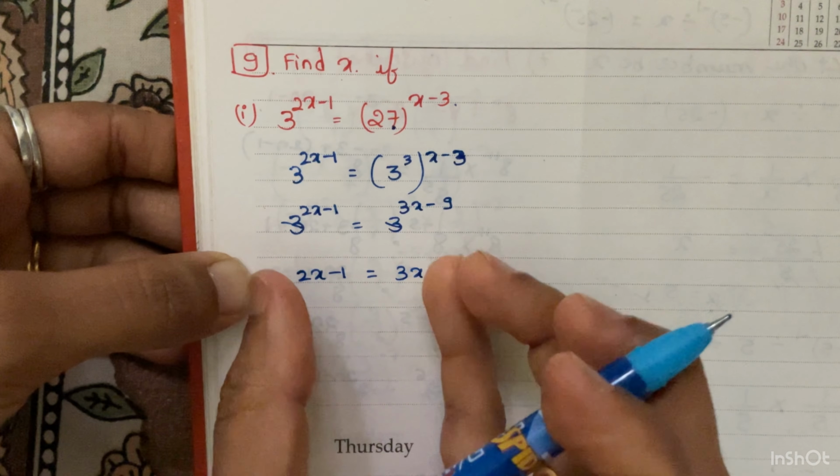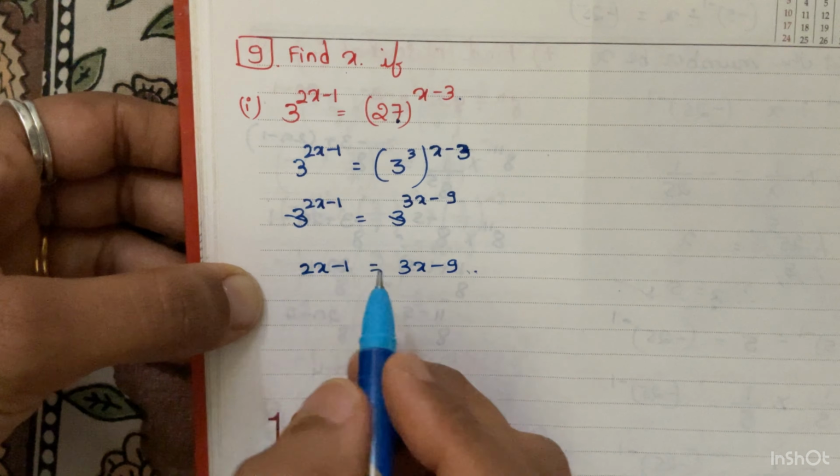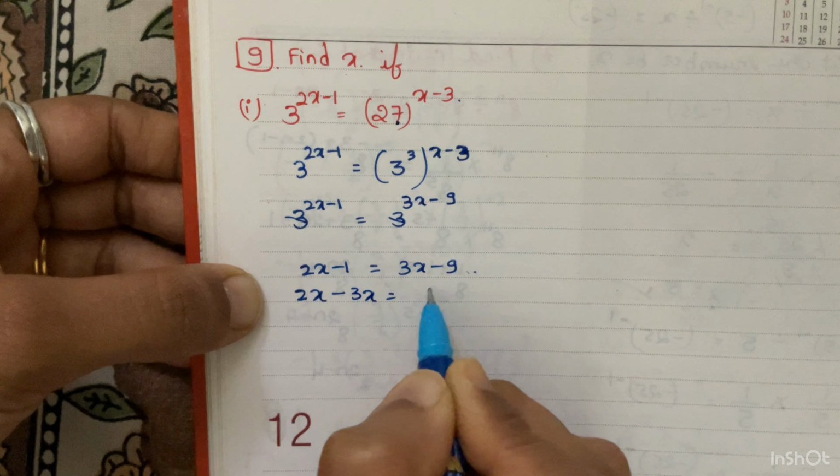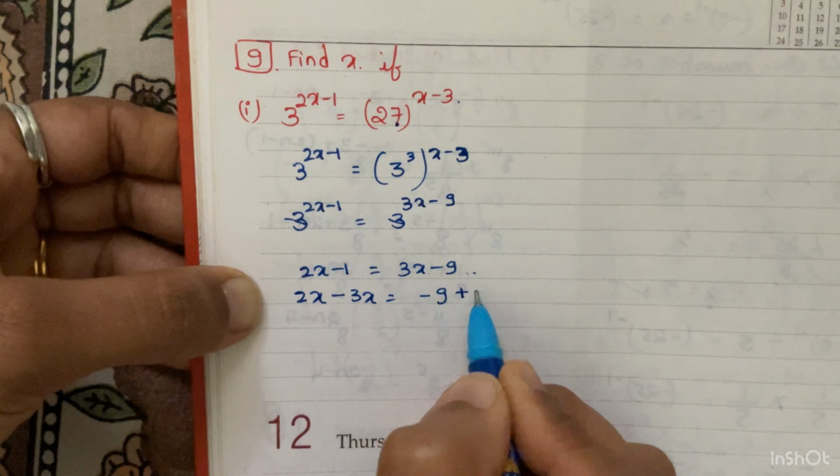Not equal to each other, I mean we can equate like this. Now let me bring same variables to one side. So 3x, let me bring to the left side. So it will become plus 3x, and 2x minus 3x is equal to minus 9. It is there already. Let me bring this minus 1 to this side. It will become plus 1.